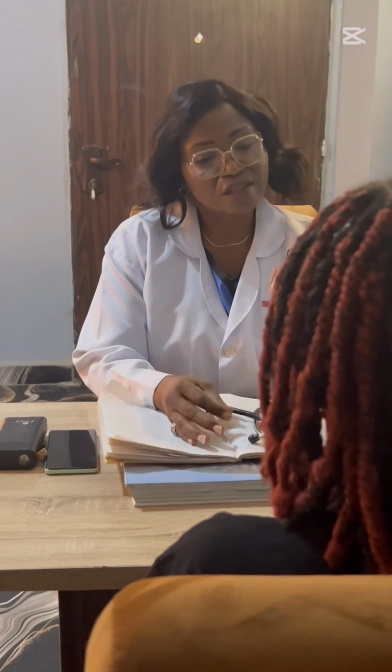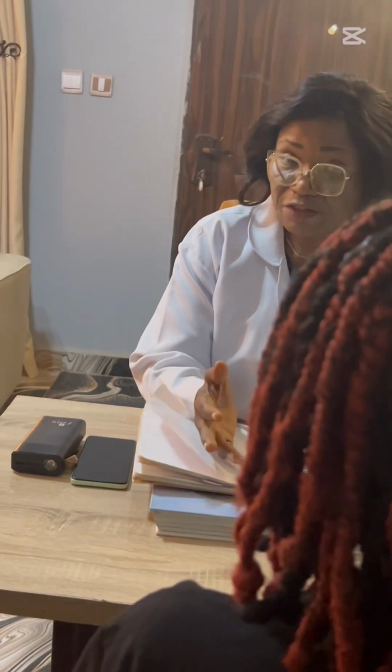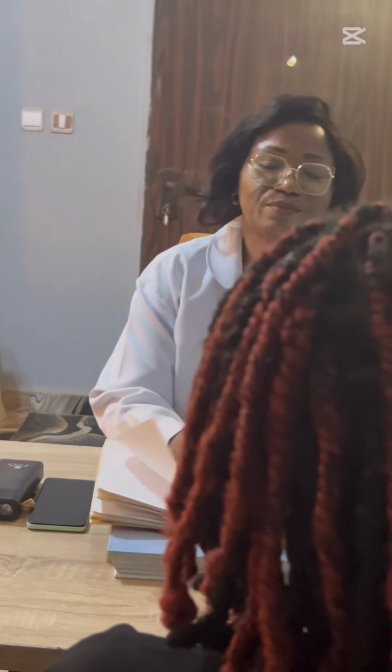Also, people with a family history of Down syndrome have a higher tendency of having children with Down syndrome. Can it be prevented? Down syndrome cannot be prevented because it is not a disease.